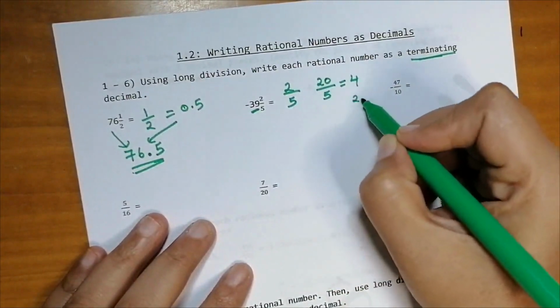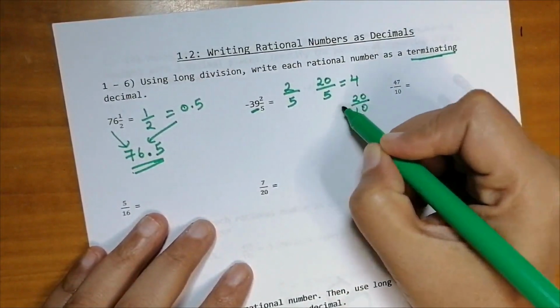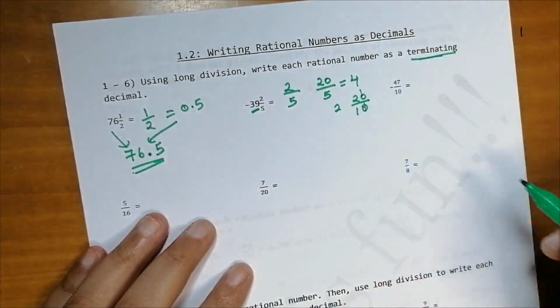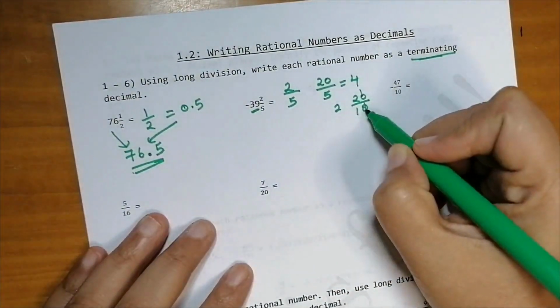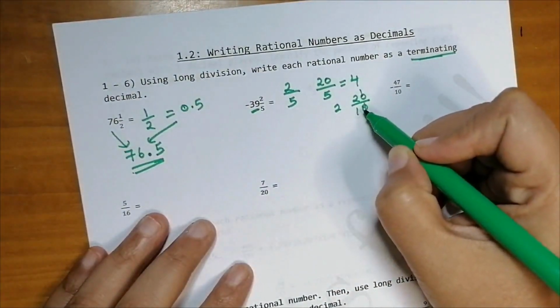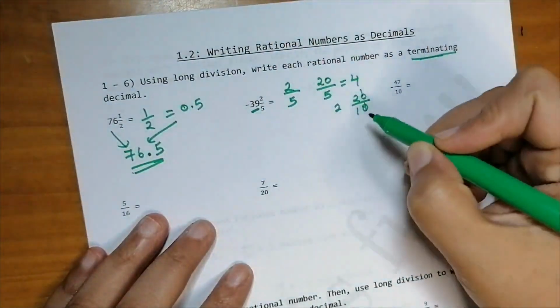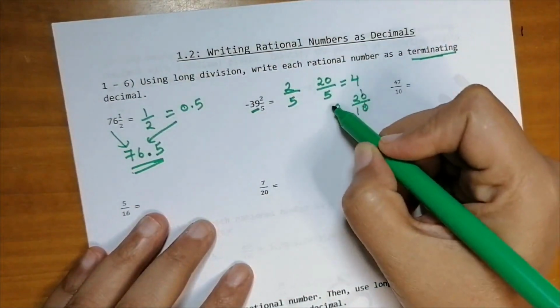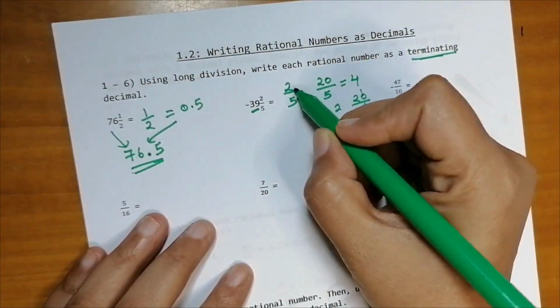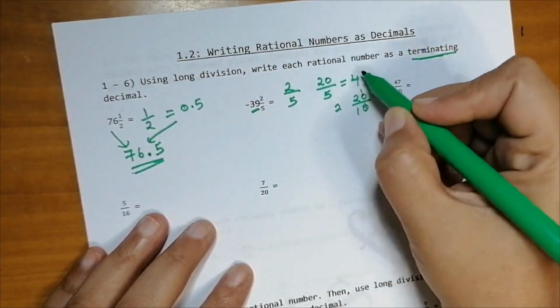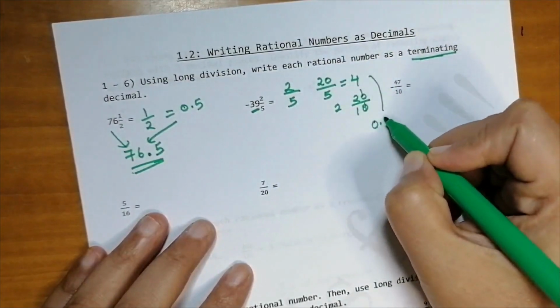When you divide 20 by 10, you get 2. So it's simply dividing by 10. When you divide by 10, you put the decimal point over there. When it's 20 by 5, it's 4. So if it was 2 by 5, this will become 0.4.